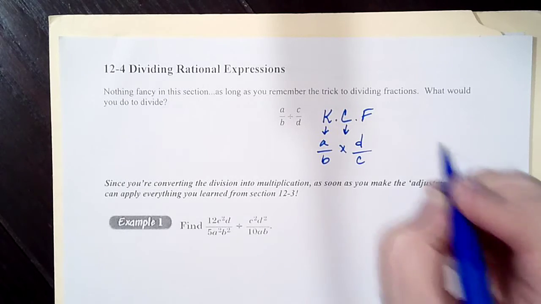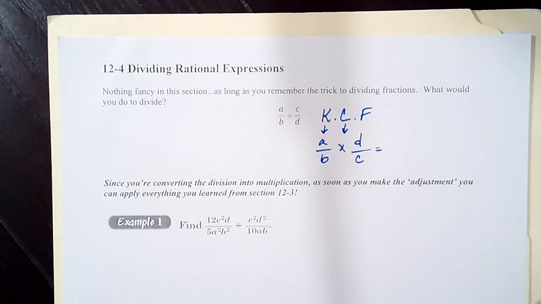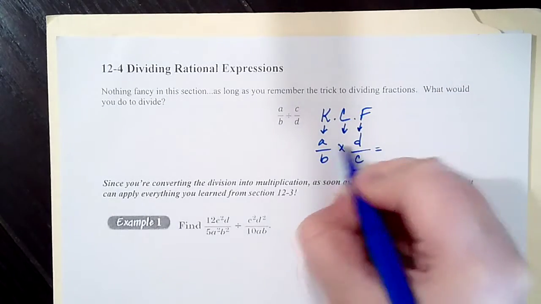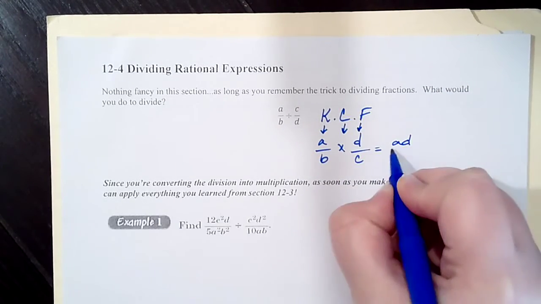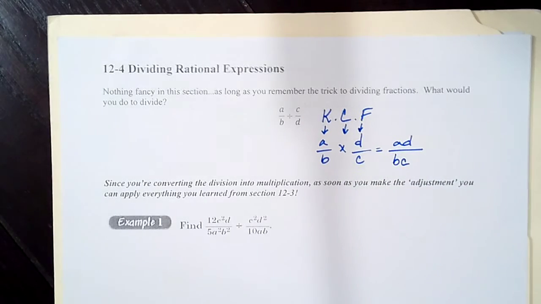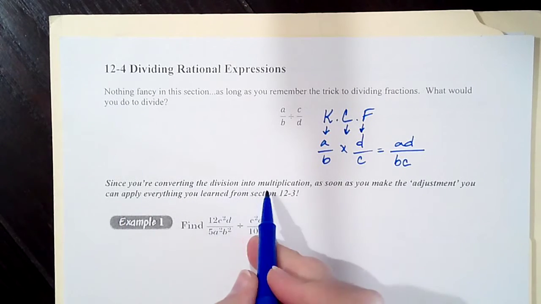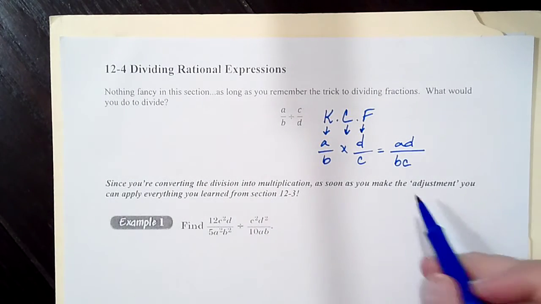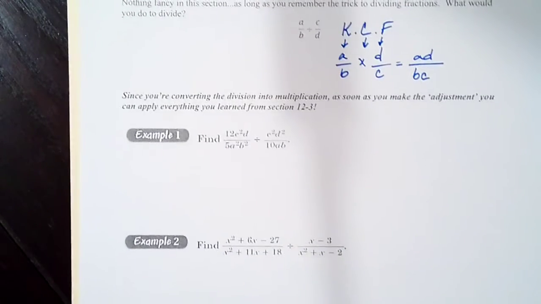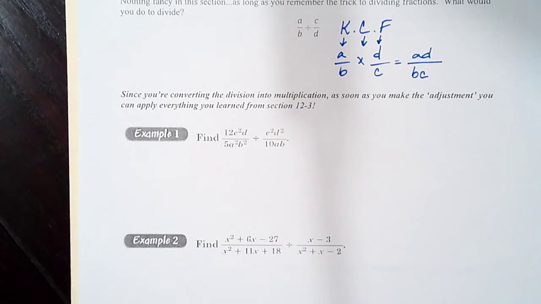And then to multiply fractions, just like we talked about in our last video, you're going to multiply across the top. Here, let me get this arrow. So it'd be a times d, and multiply across the bottom, which becomes b times c. Should be nothing new. So, since we're converting division into multiplication, as soon as you do the keep, change, flip, you apply everything from 12.3. So this should just be a review of last video. Hopefully, it'll be kind of a nice little break here.